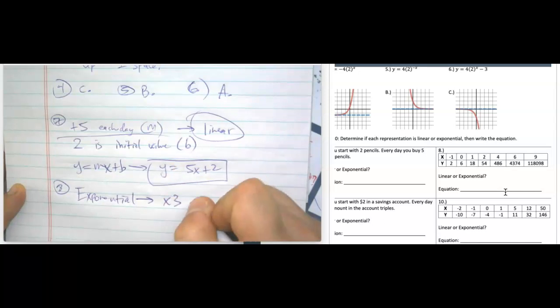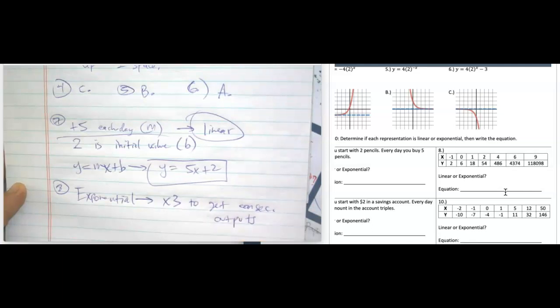I think I know what's happening. Multiplying by 3. 2 times 3 is 6, 6 times 3 is 18, 18 times 3 is 54. 54 times 3 is not 486, but it's missing the 3 here, and it's missing the 5. So anyhow, this is definitely exponential, because times 3 to get consecutive outputs, right? The constant multiplying by 3 tells me it's exponential.